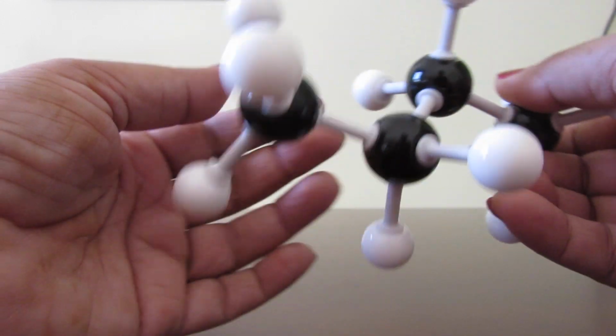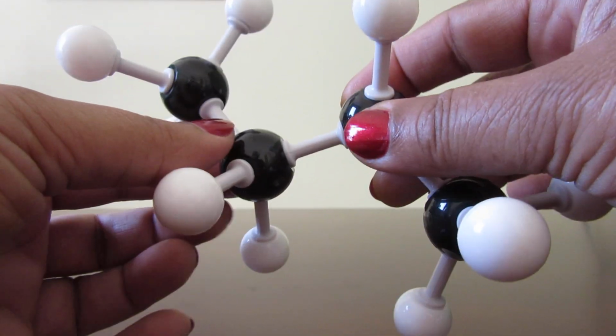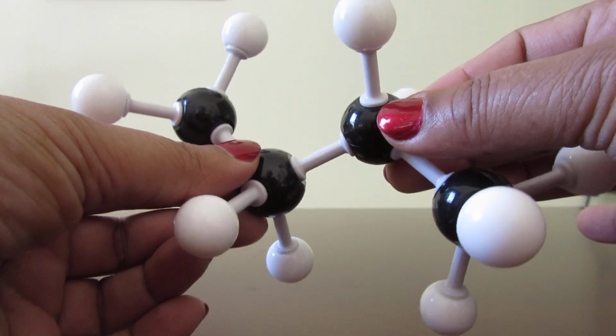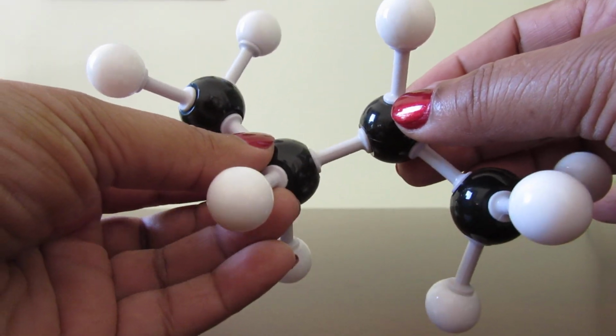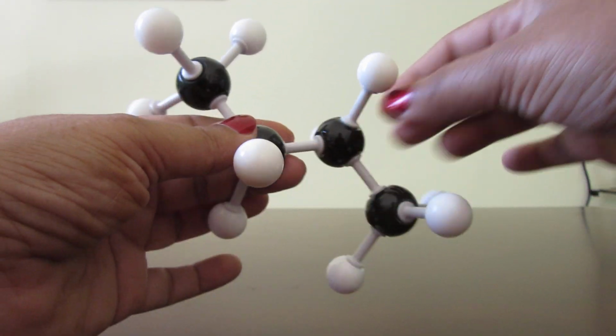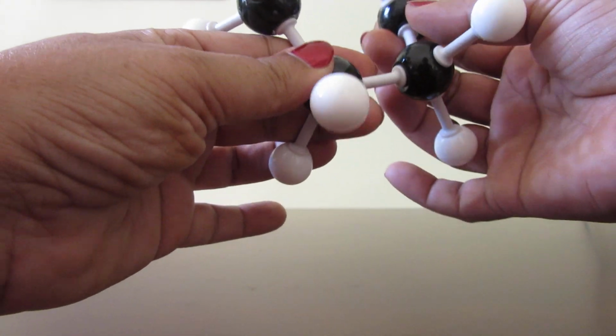Now we're going to look at these 2 carbons in the middle, and then we'll see if we have any issues. So again, I'm going to keep my big groups on the top.